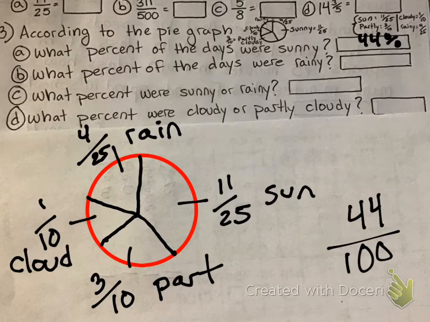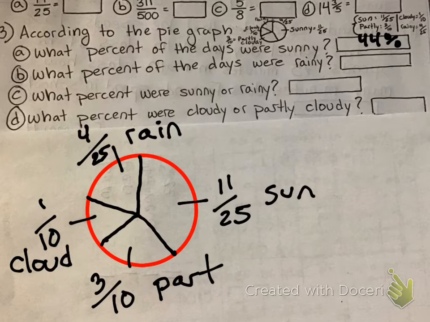Next, what percent of the days were rainy? It's the exact same thing that we're doing. What percent of the days were rainy? We multiply 25 times 4, so we do the same to the top. Malia, what's 4 times 4? 16. Exactly. Now this is super easy.